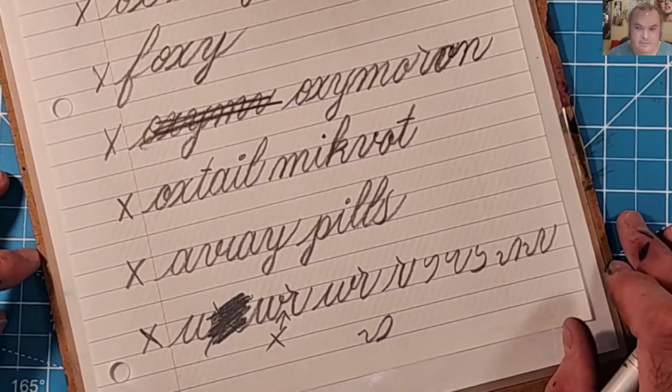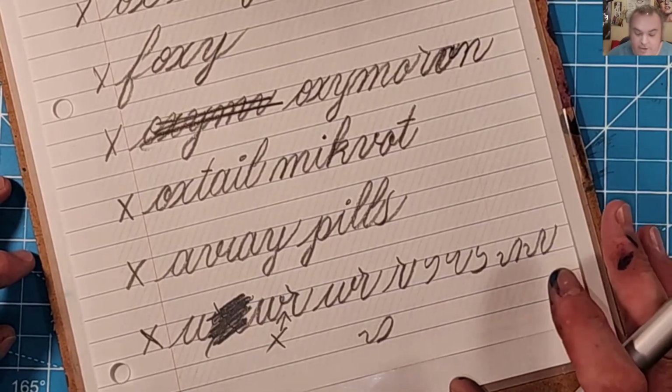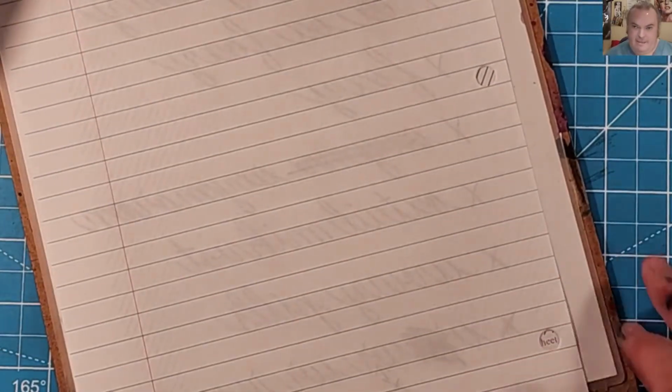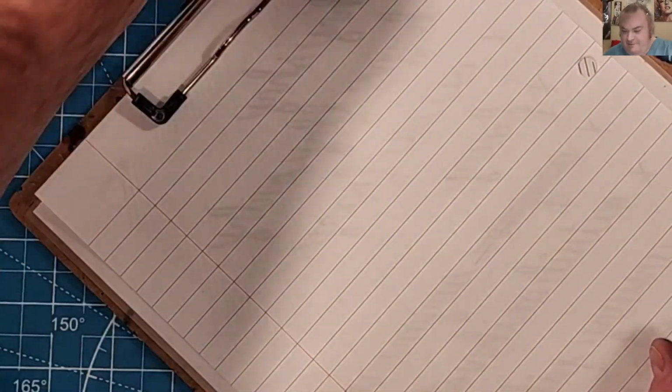Very difficult. But this is why calligraphy is great, because you get to slow down, take your time, learn how to spell. My spelling is not so good, even though I'm from England. Sorry if I offended anyone. I'm really good at it.